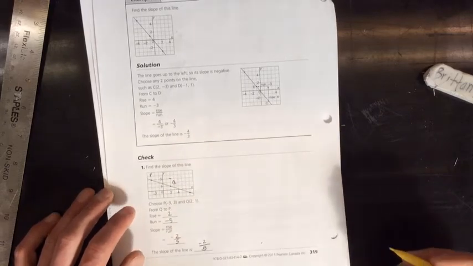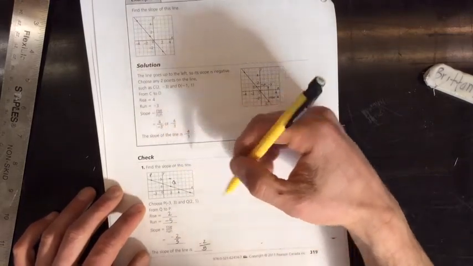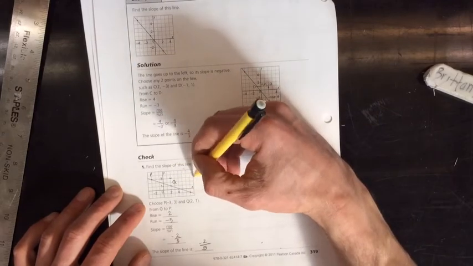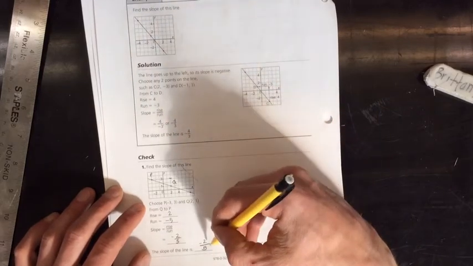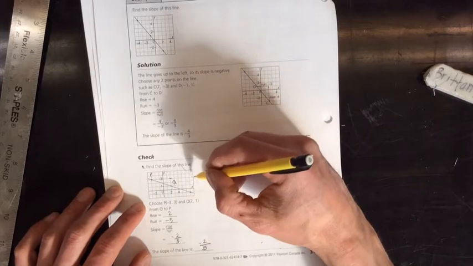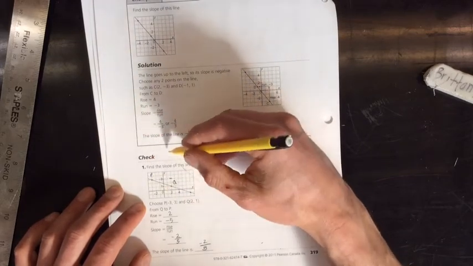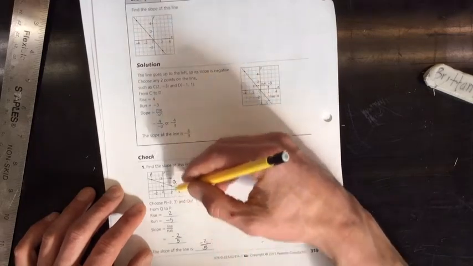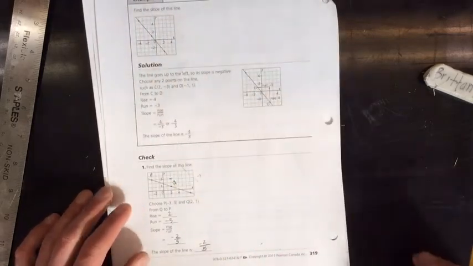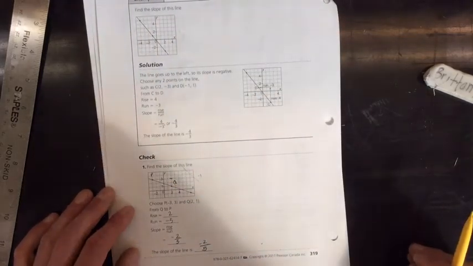-2/5. Now remember, a slope of 1 is a 45-degree angle in this case. So if it's smaller than 1, which this is, this would be a slope of -1. If it's smaller than 1, it'll be less steep. If it's bigger, like -8, would be steeper. So kind of double check your answer based on the steepness.